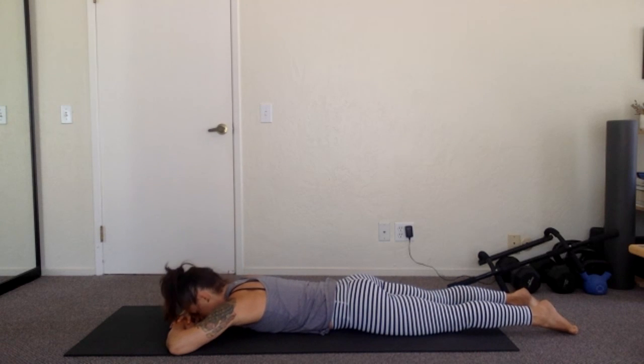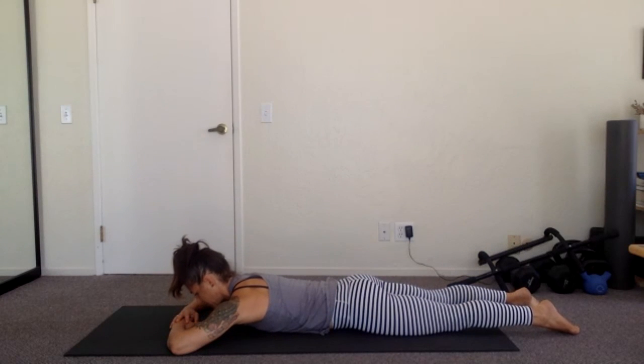Do that 2 more times. Go ahead and press elbows gently down. Lift head gently up. And then lower back down.